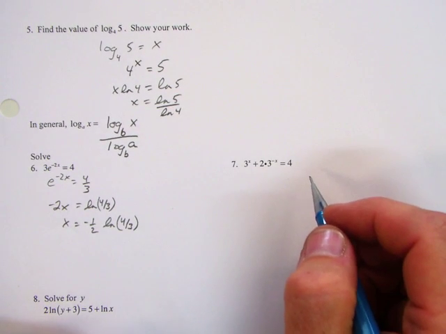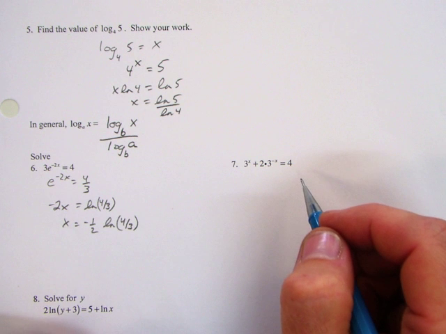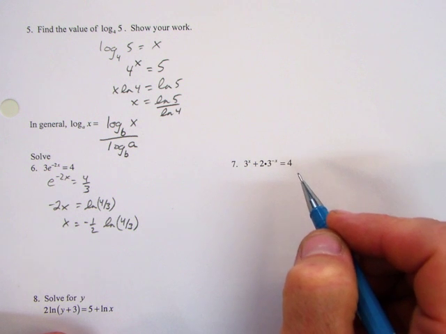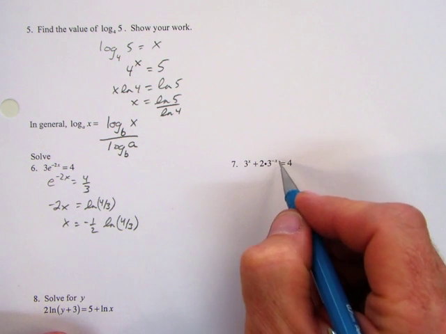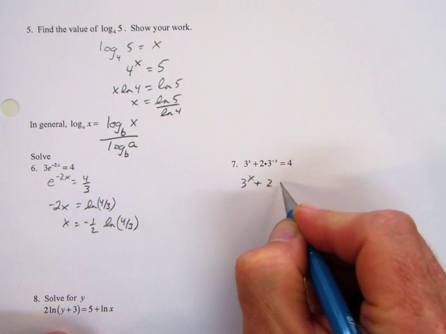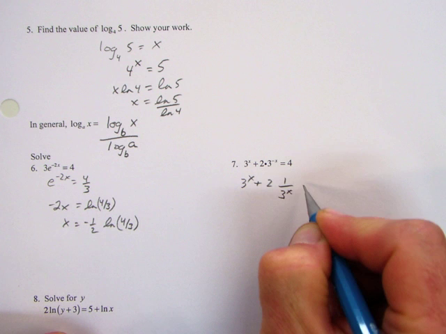This next one usually stumps a lot of people when they first look at it. One of the problems is the fact that we have 3 to the x and 3 to the negative x in the same equation. Well, what does this 3 to the negative x equal? That would be the same as 1 over 3 to the x.